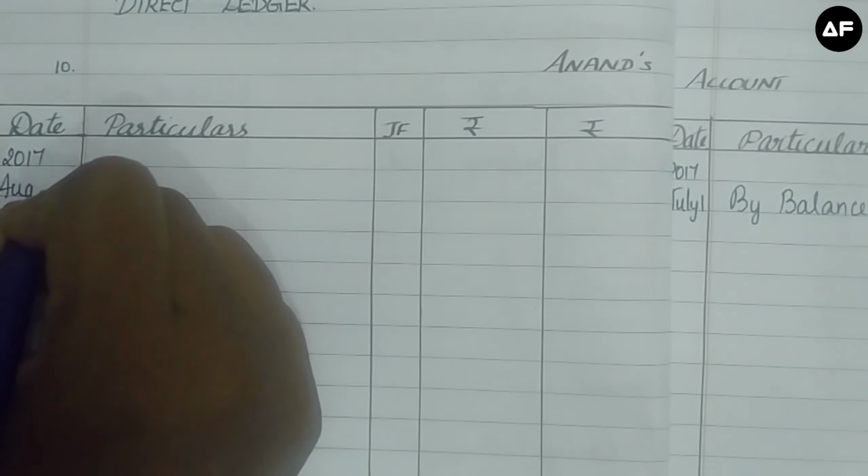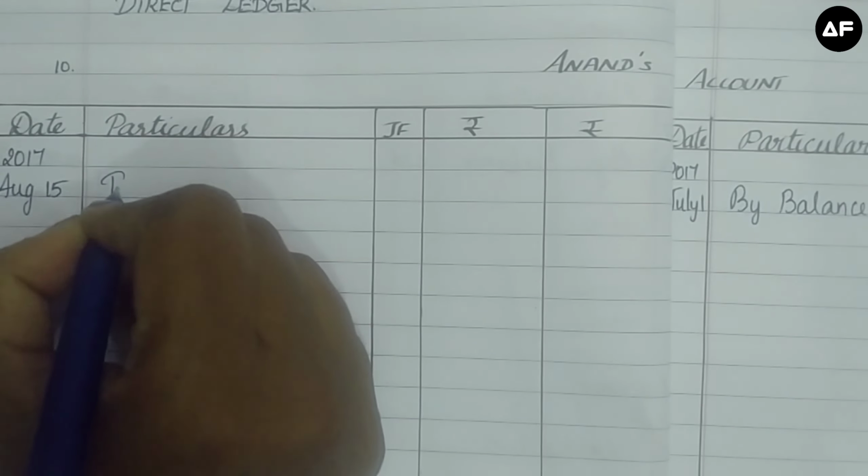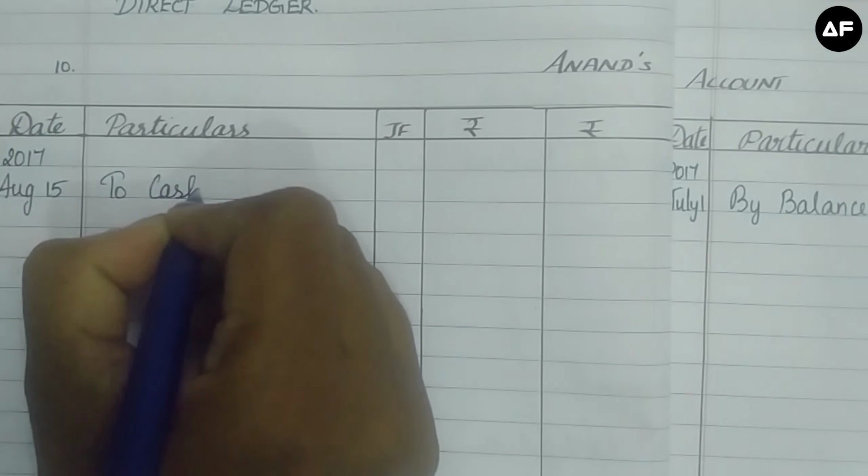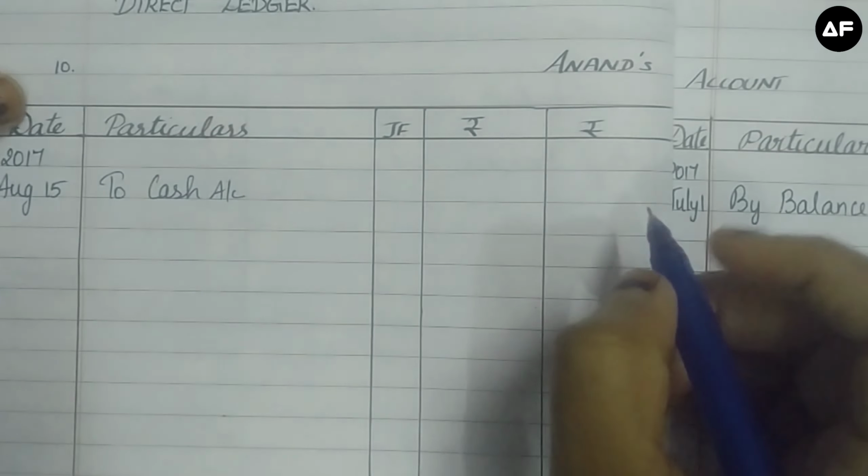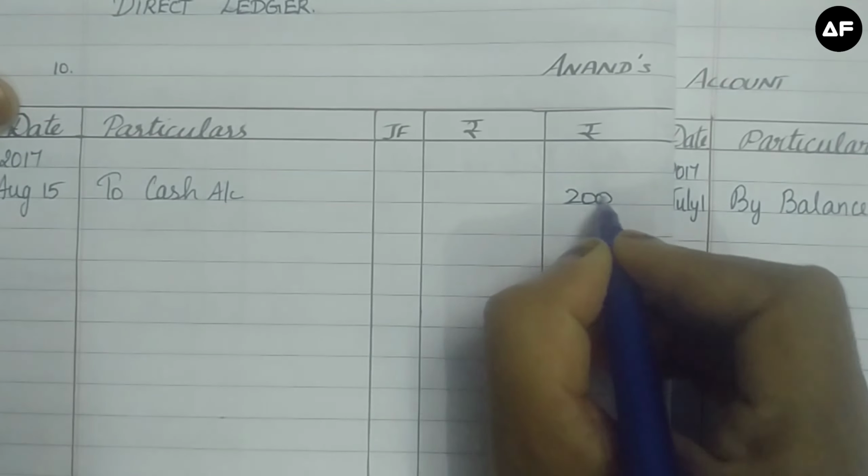This is happening on the 15th. So the opposite account's name is to cash account. The amount is 2,000 rupees.